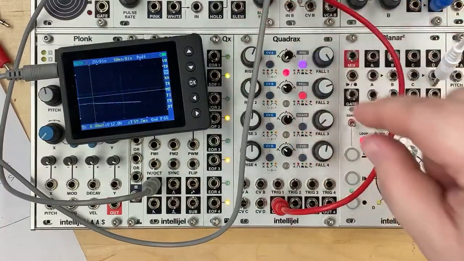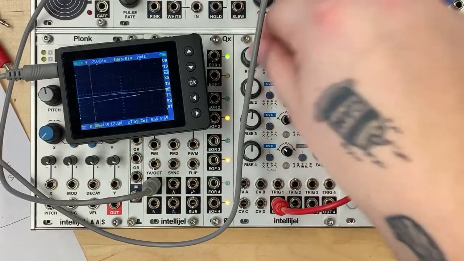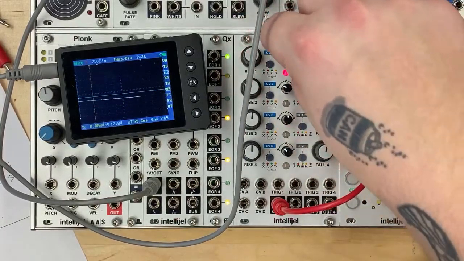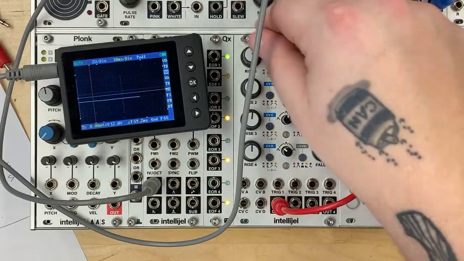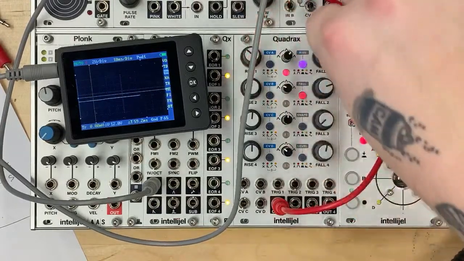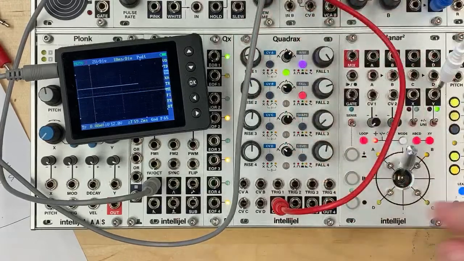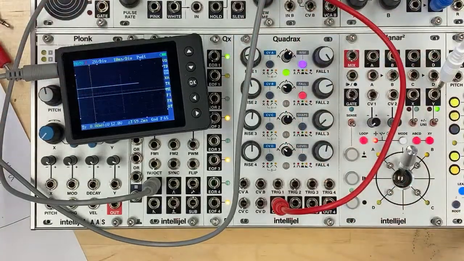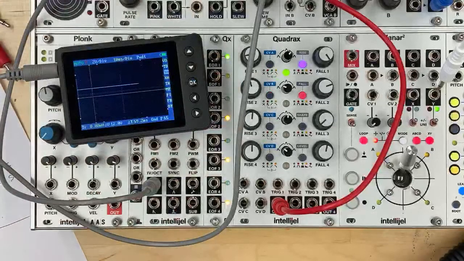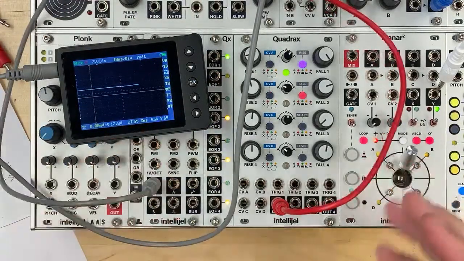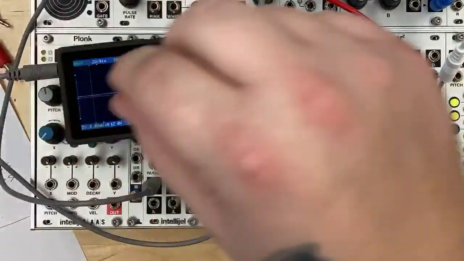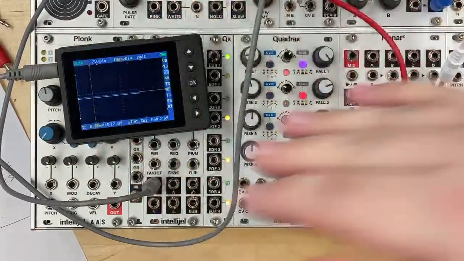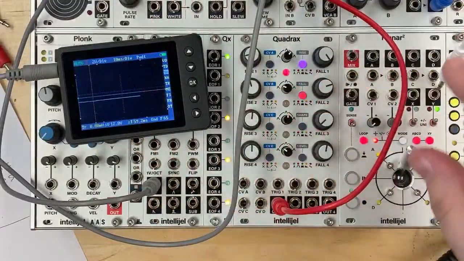So if you want a super slow drifting voltage source, put up the slew a little bit, lower the rate, increase the step size. You'll just have this crazy voltage source just going through. If there are channels of the Quadrax that you're not using for something specific, it's great to toggle that on and plug it into something. You'll just hear that variation throughout the track and kind of move it around.